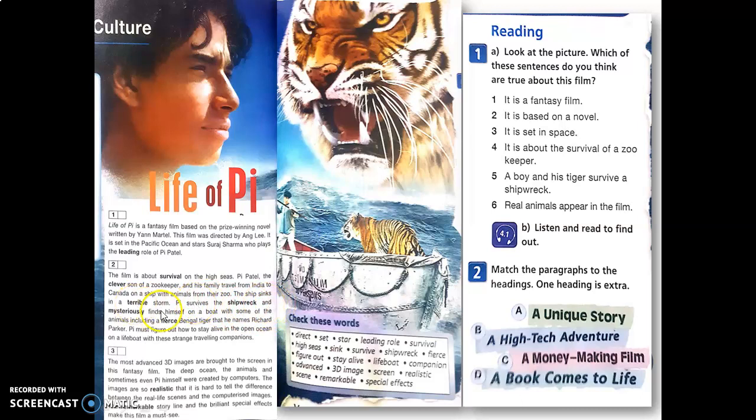The ship sinks in a terrible storm, and Pi survives the shipwreck and mysteriously finds himself on a boat with some of the animals, including a fierce Bengal tiger that he names Richard Parker. Pi must figure out how to stay alive in the open ocean on a lifeboat with these strange traveling companions.